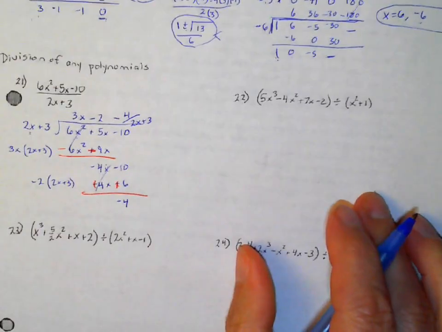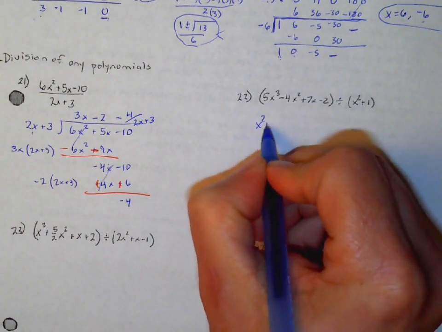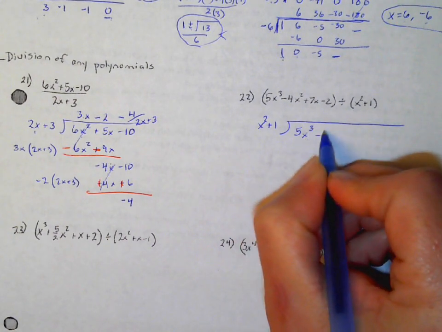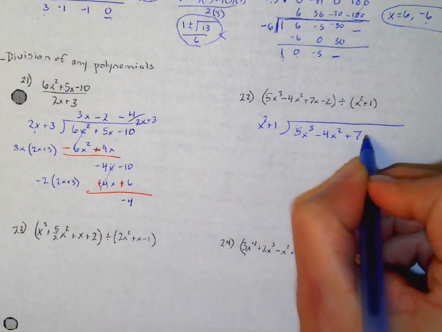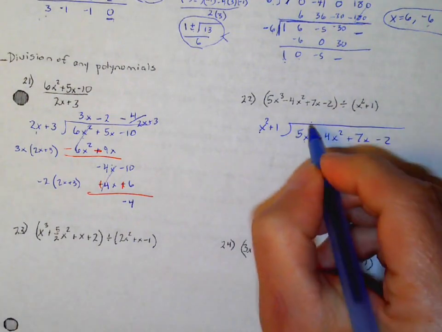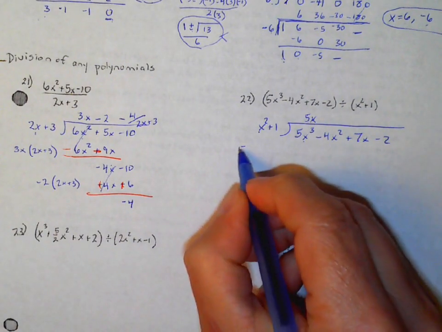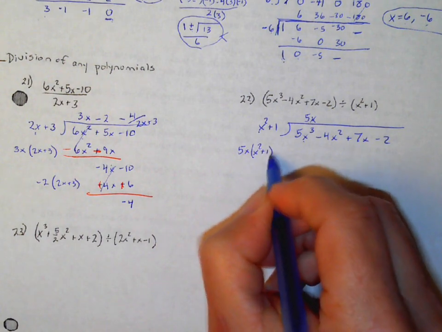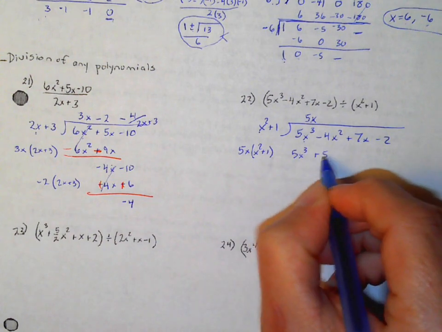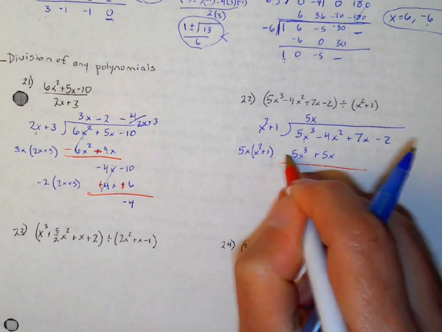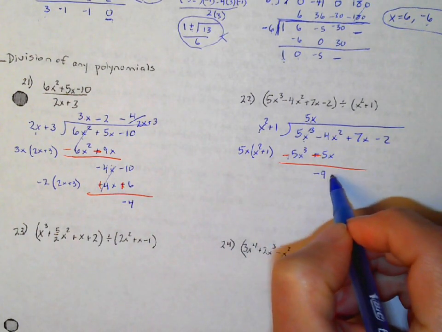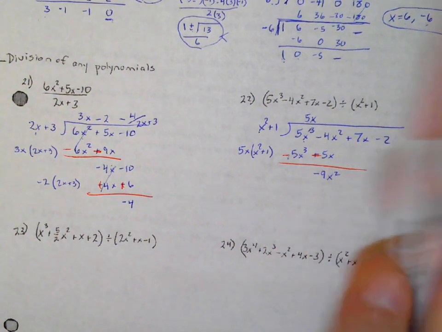Okay, let's try another one. So we have x squared plus 1, into 5x to the third, minus 4x squared, plus 7x, minus 2. So what times x squared is 5x to the third? 5x. Multiply it through, gives me 5x to the third plus 5x. And I want to subtract, cancels, and that'd be negative 9x squared. I forgot the squared right there.